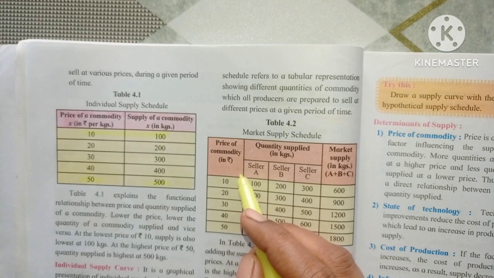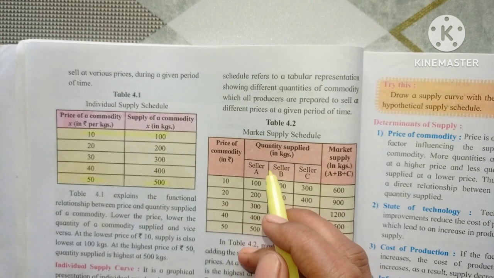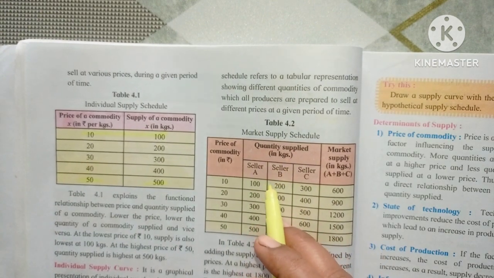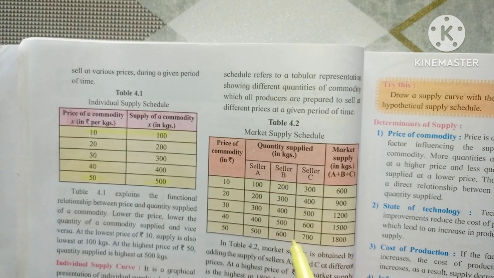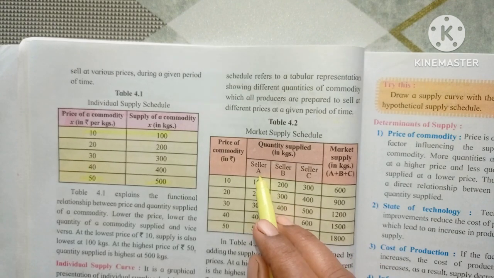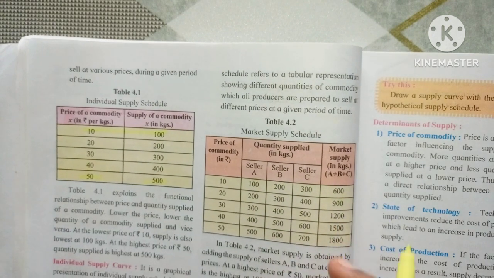So price of the commodity in rupees is 10 to 50, and the quantity supplied by the suppliers in kgs, sellers A, B, C. Okay, 100 to 100. So these are random numbers. So this is the total from A plus B plus C. So this is the total.